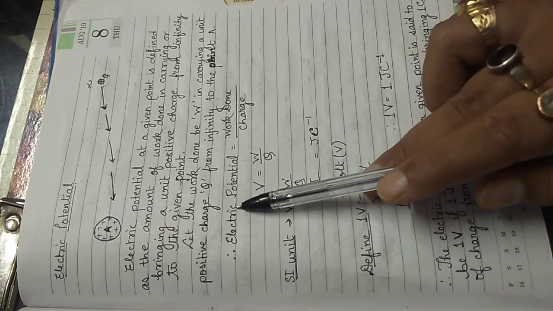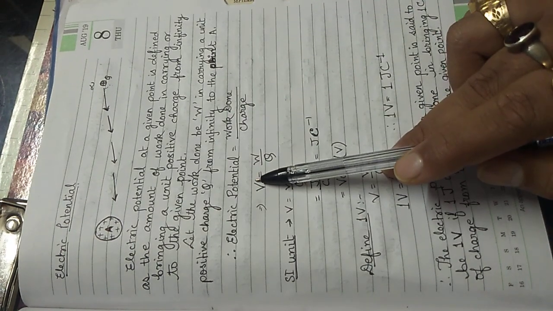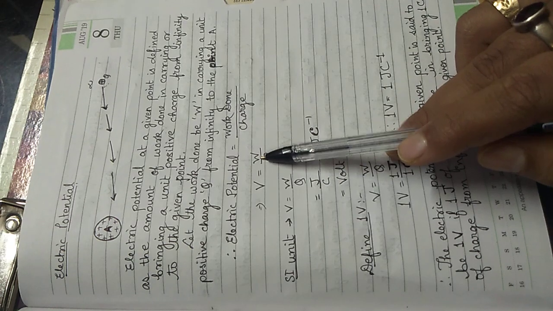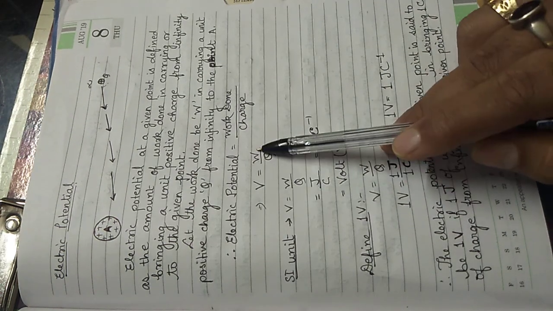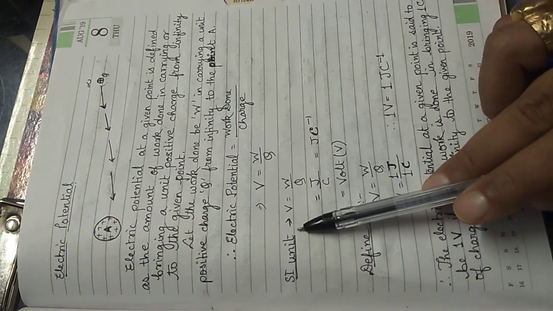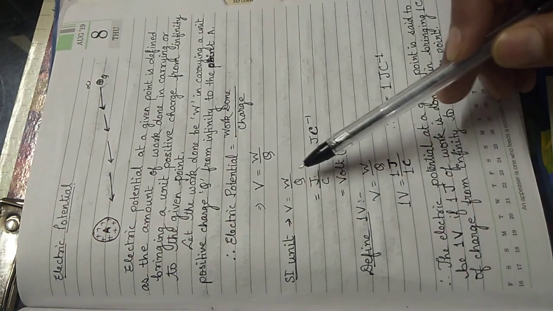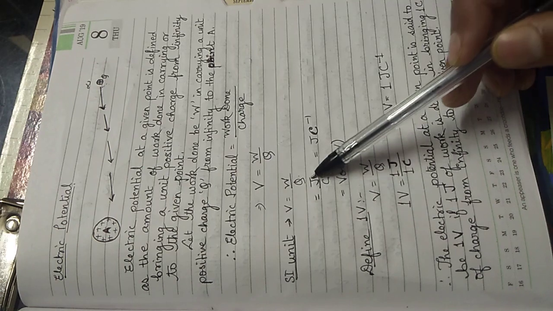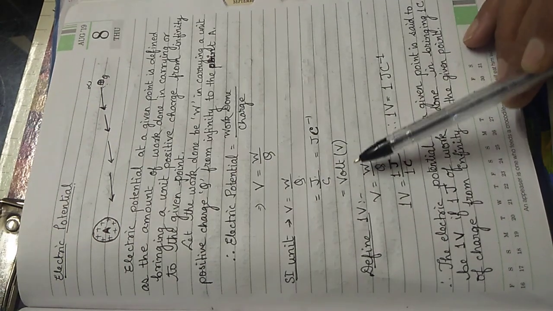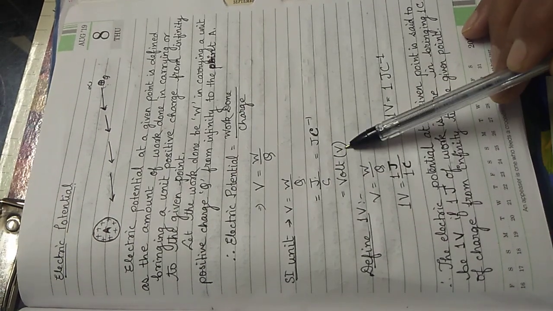Okay. So electric potential is represented by letter V, work done by W and charge by Q. So V is equal to W by Q. So what is the SI unit? The SI unit of work is joule, and of charge is coulomb. So joule per coulomb, which is also known as volt, represented by capital V.